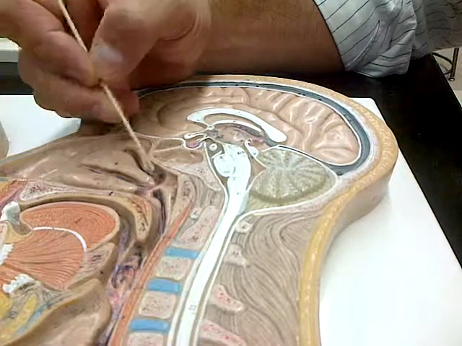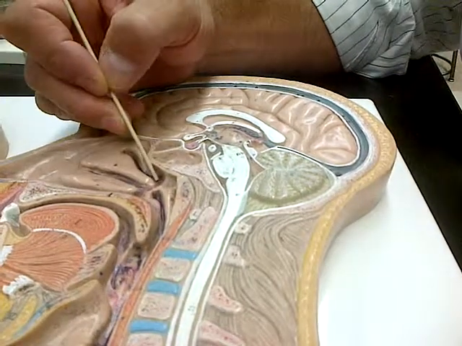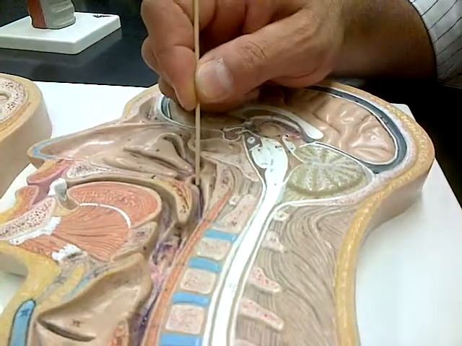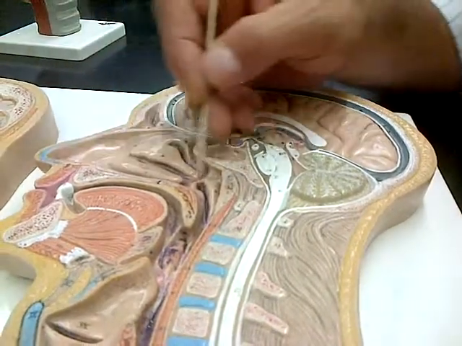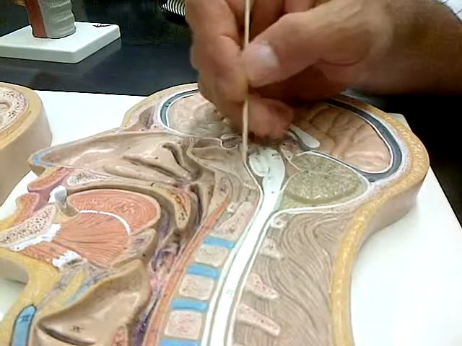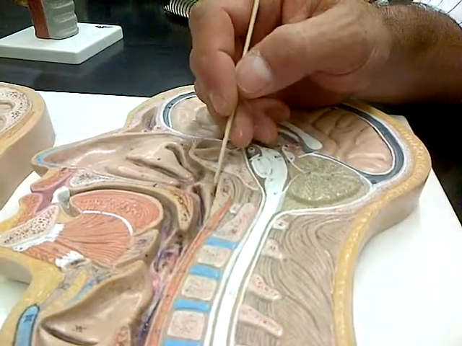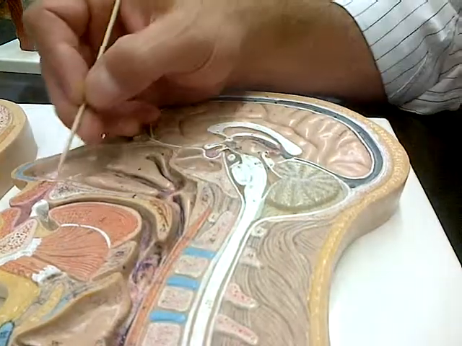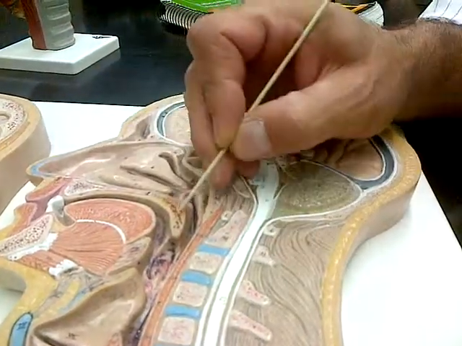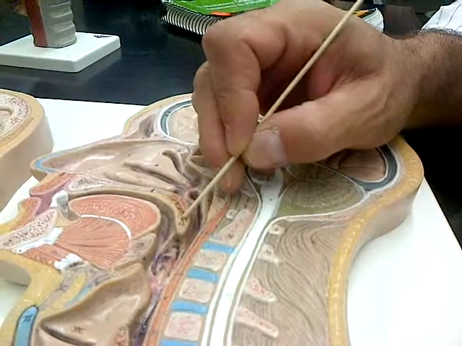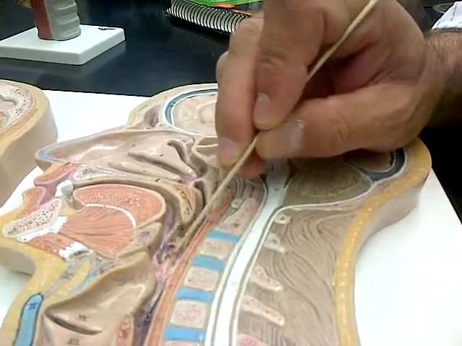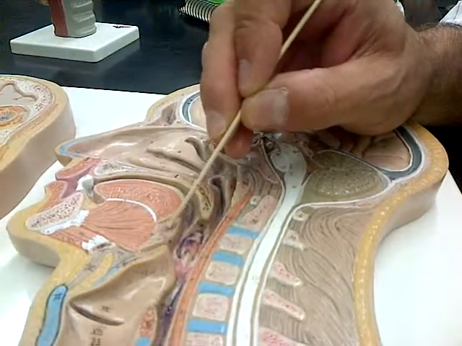At the end of the concha is the internal nares. External nares, internal nares. This is the opening to the eustachian tube, and at the very back is the nasopharynx. This region is the nasopharynx. We have the pharyngeal tonsil here, and the hard palate and the soft palate right here. Underneath the soft palate or uvula, we have the palatine tonsil right here, and the lingual tonsil right here.